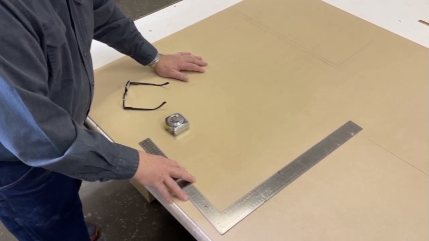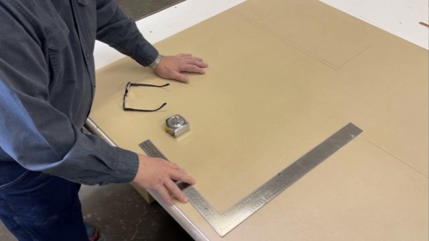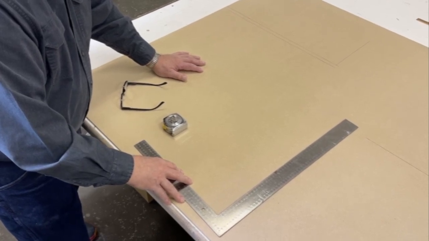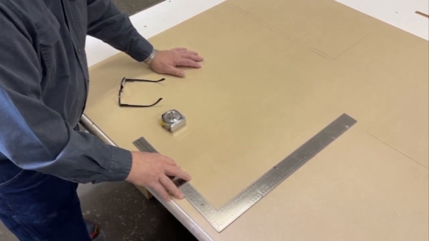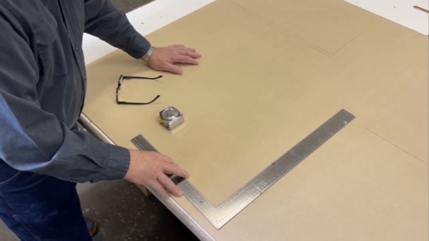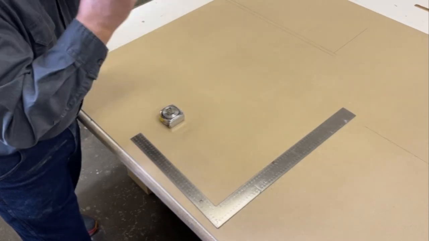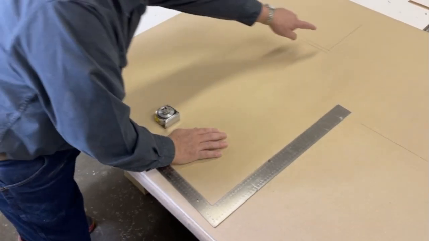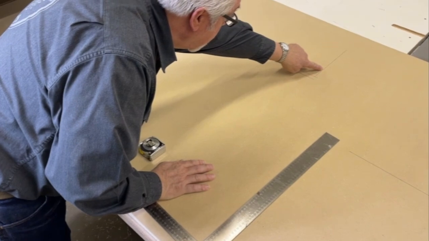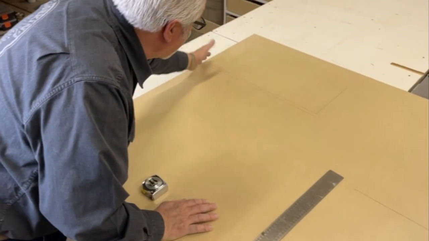A lot of this stuff that I'm telling you, I'm telling you because of the experience of building hundreds, maybe thousands of corner cabinets over the course of my career. But let's get started. This line here is 24 inches out from the edge.